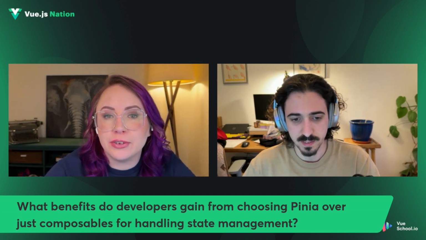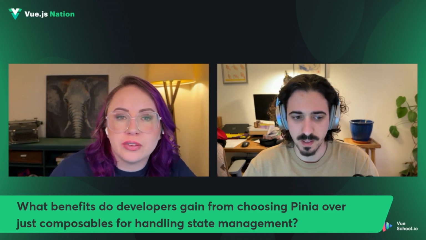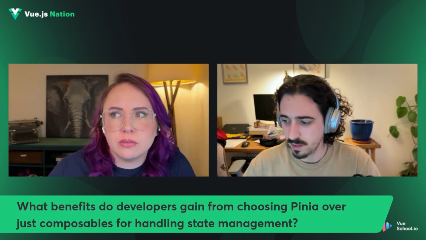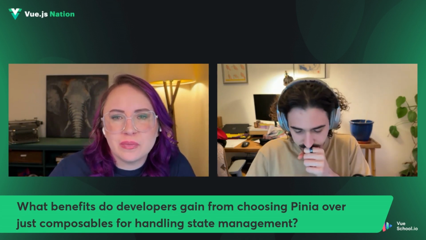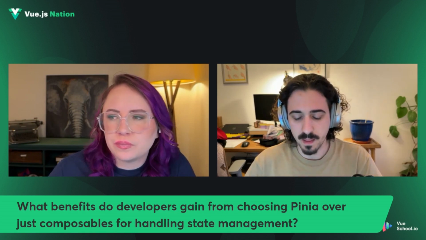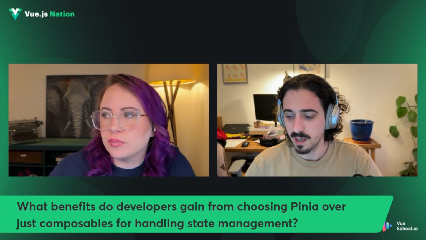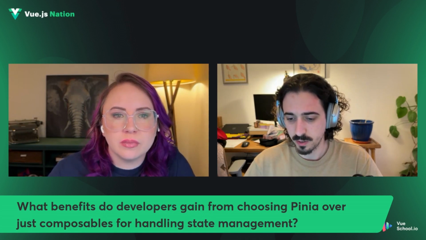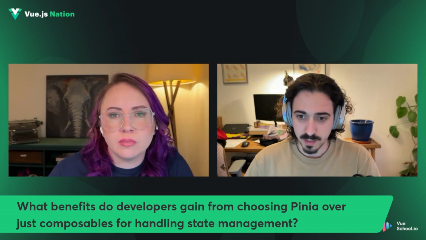What benefits do developers gain from choosing Pinia over just composables for handling state management? Composables. I think in the talk I do go over a little bit. A composable doesn't solve the same problem as Pinia, as composables are usually scoped for components, so you cannot reproduce the same behavior as a store, namely global state.